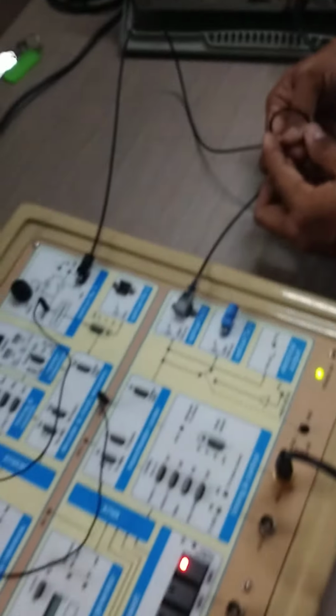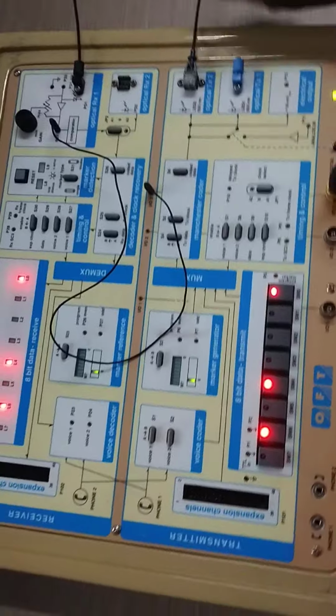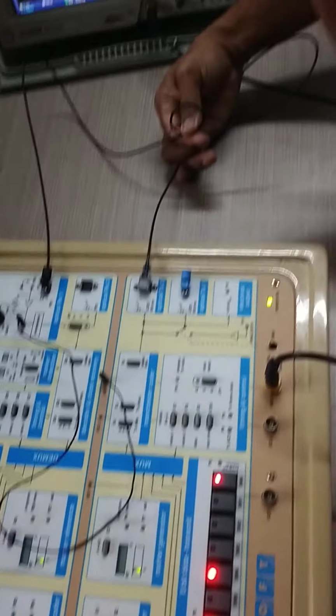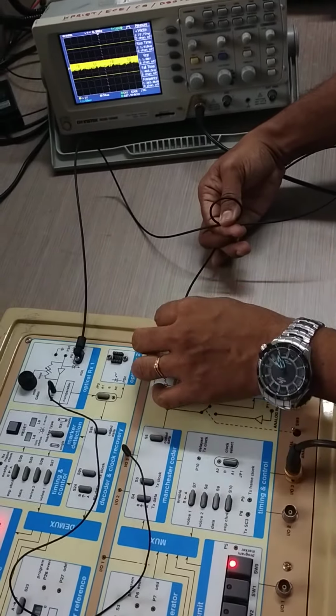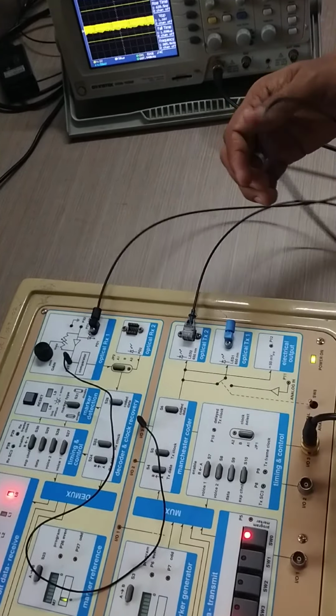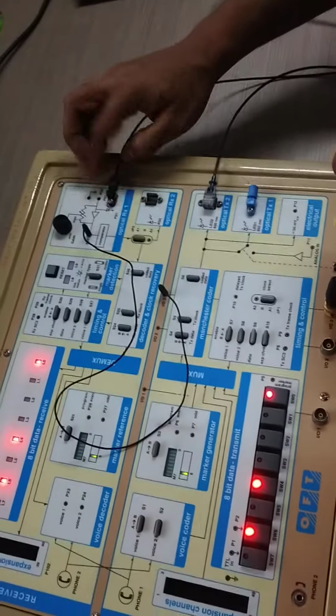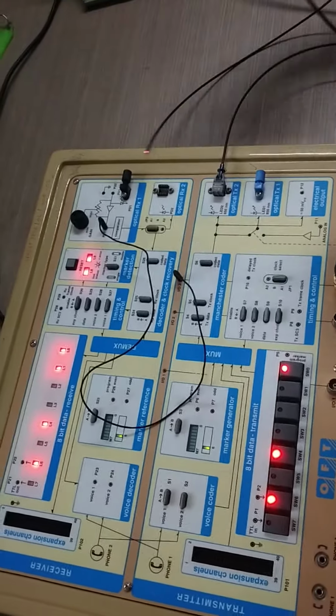You will be measuring the radius of this particular fiber, and against each radius we'll be measuring the voltage drop. This is how we'll measure the bending losses using our optical trainer kit. Next we are going to discuss the third loss, that is coupling loss.